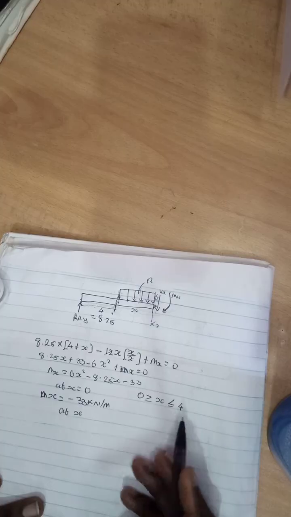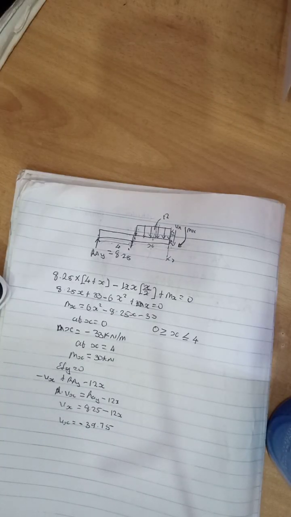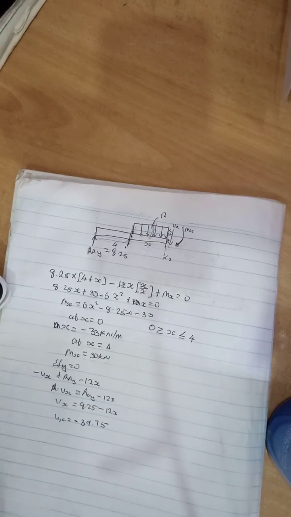Let's do for 4. The third one is going to be like this.